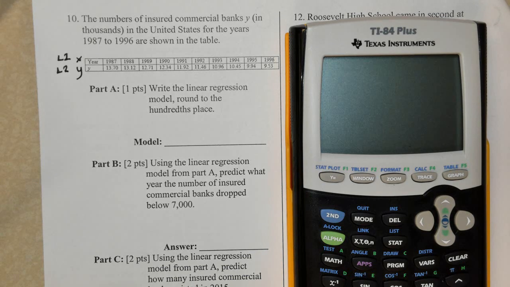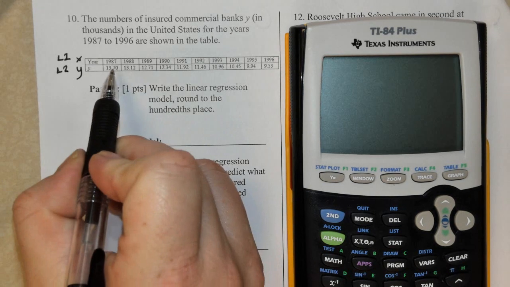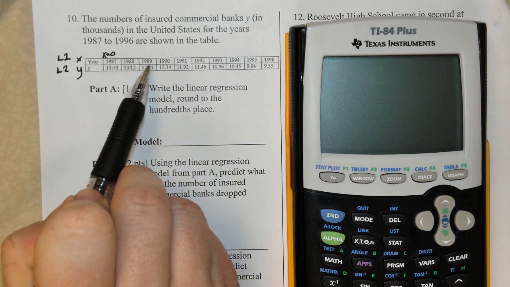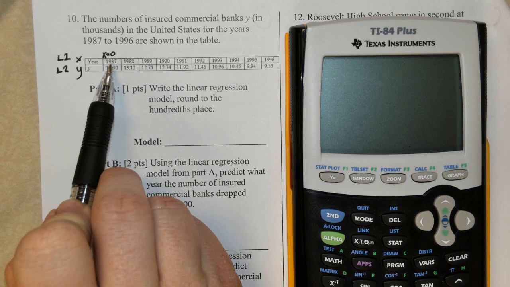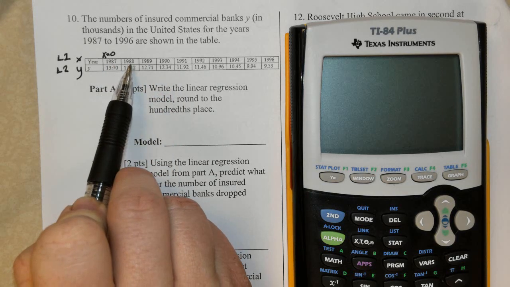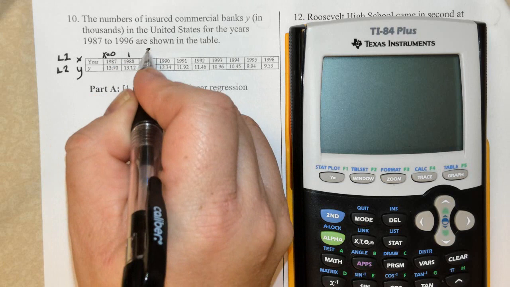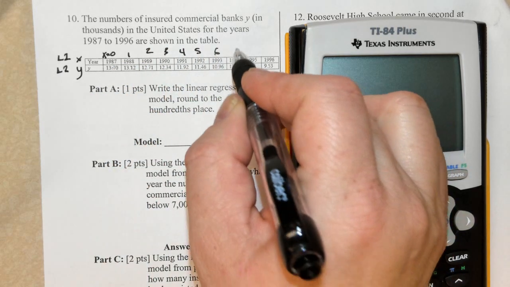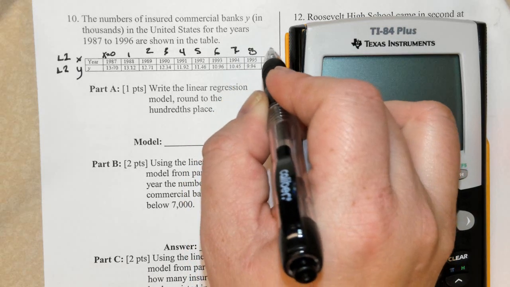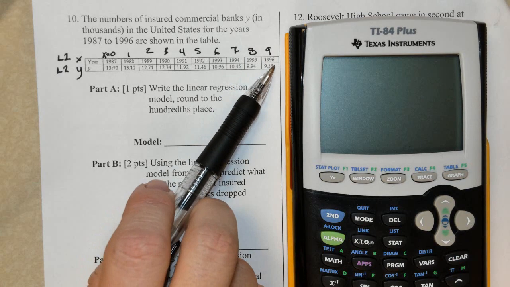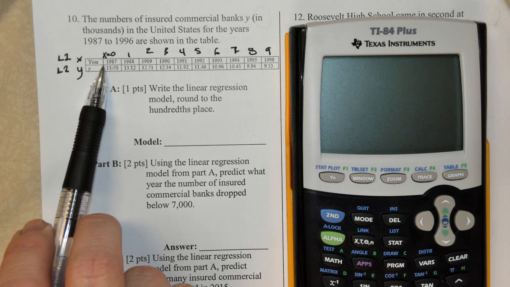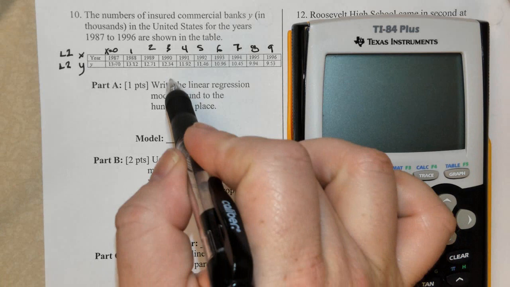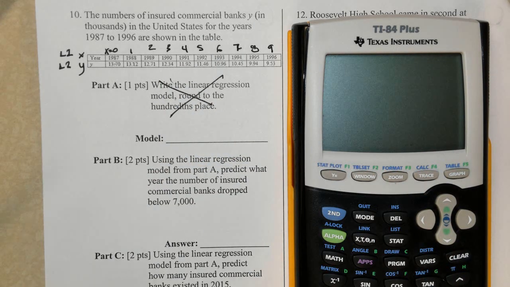Okay? When you're given years, the first year you're given is going to be year 0. So how do you determine the other years? It's the years past 1987. So 1988 is 1 year past. This would be 1, 2, 3, 4, 5, 6, 7, 8, and 9, because 1996 is 9 years past 1987.